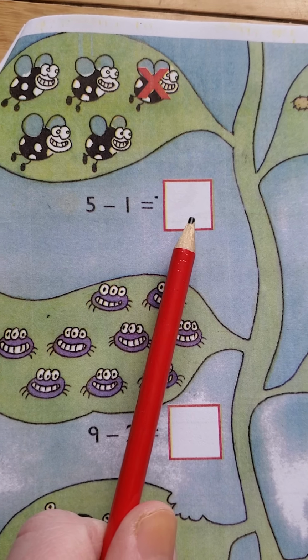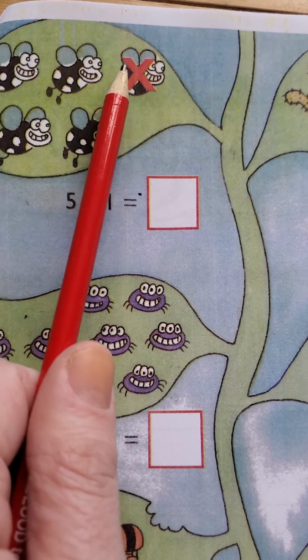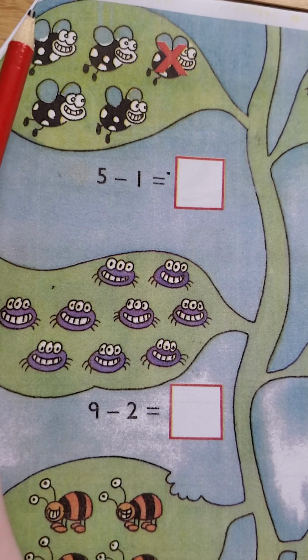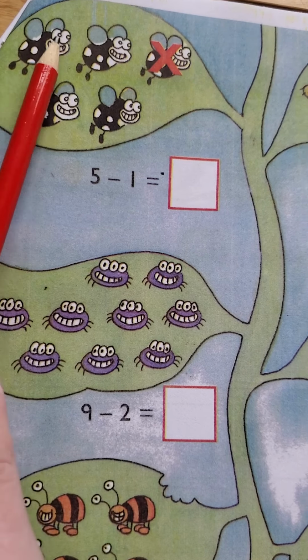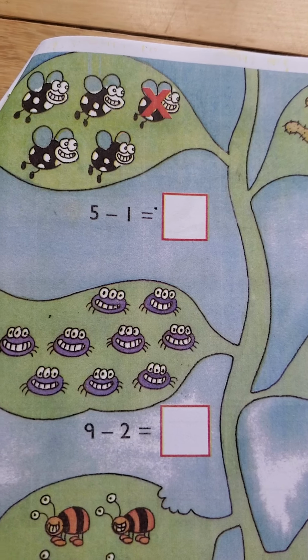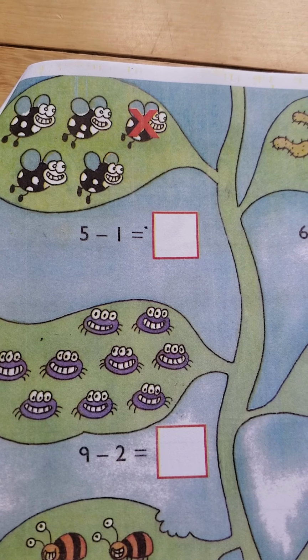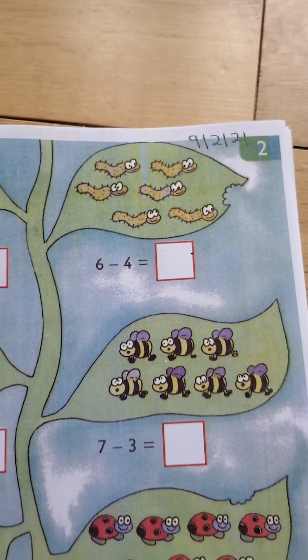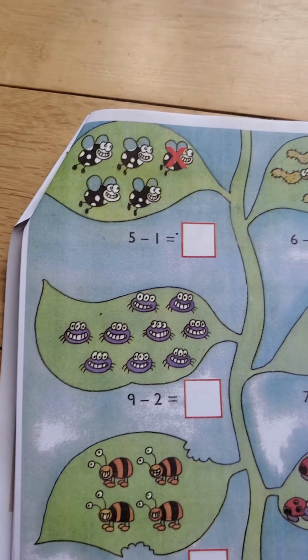How many left? So let's count. And remember, we can't count this one because we've crossed it out. So, 1, 2, 3, 4. 4 left. So our answer would be 4. And I want you to do the same with all of these other lovely little creepy crawlies, okay?